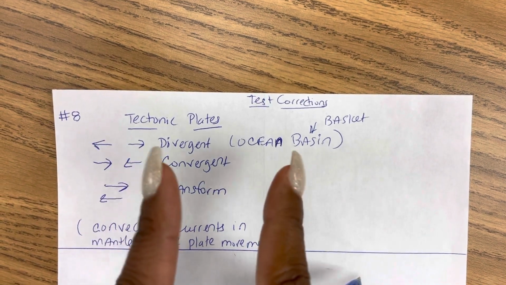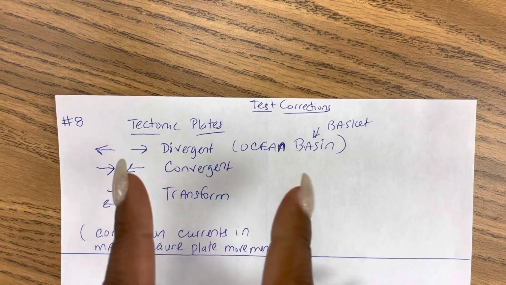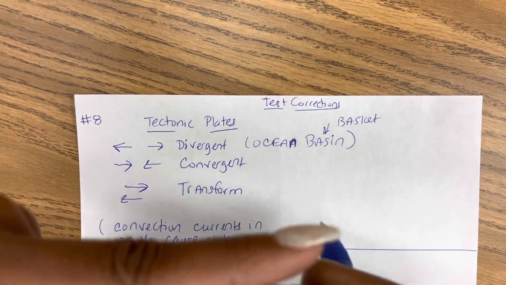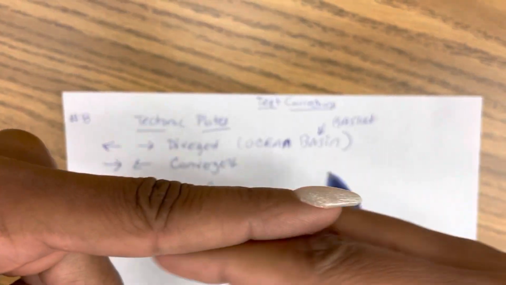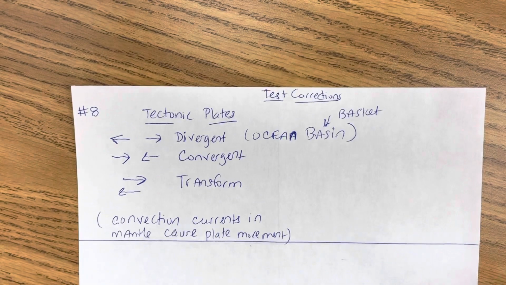We can't have plates coming together because that would decrease the ocean basin, or plates moving past each other because that doesn't create any form of an open floor, okay?